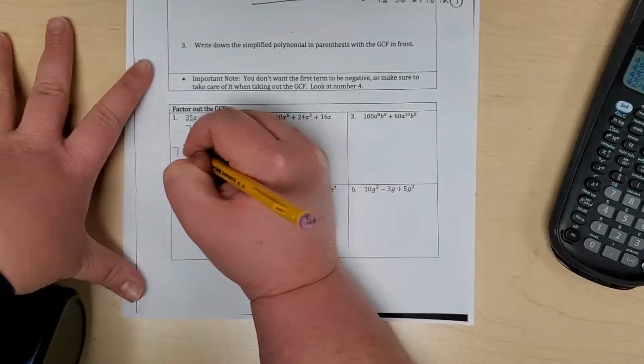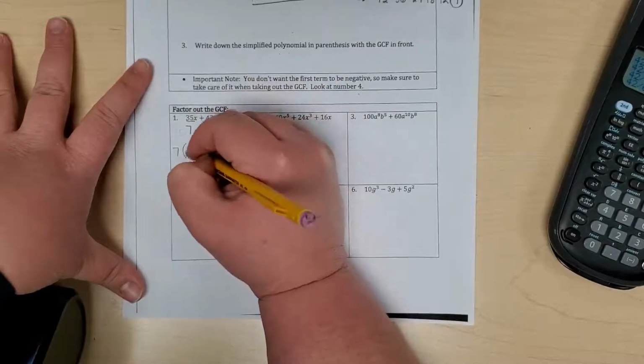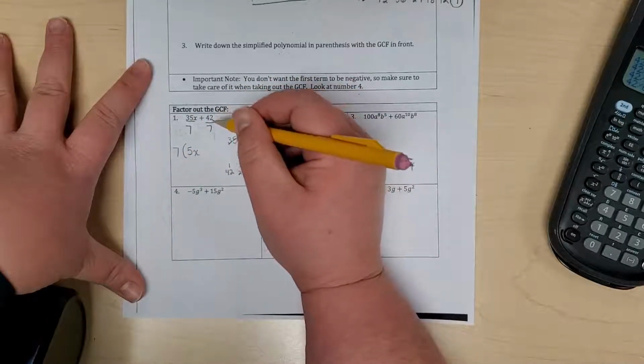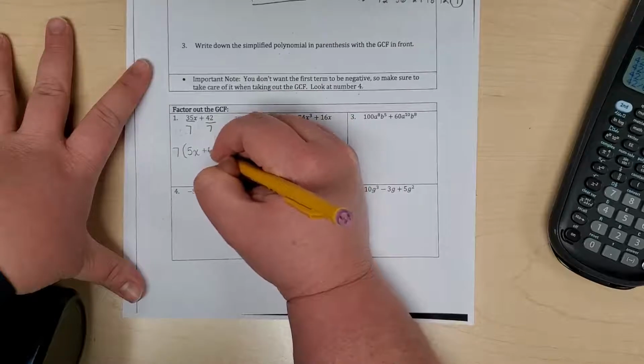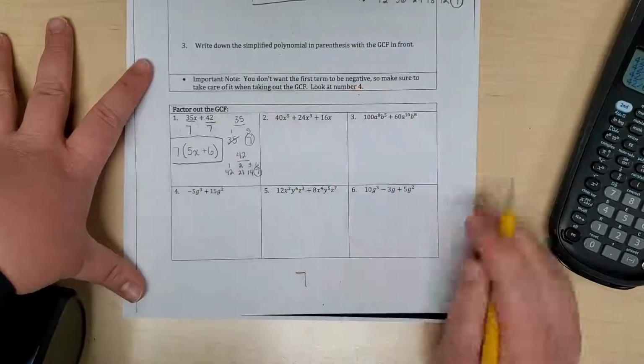So I take out the 7, and I'm going to divide the rest by it. 35 divided by 7 is 5. The x stays the same. And 42 divided by 7 is 6, so I put a plus 6, and that would be my answer.